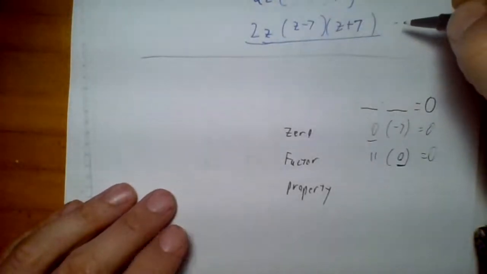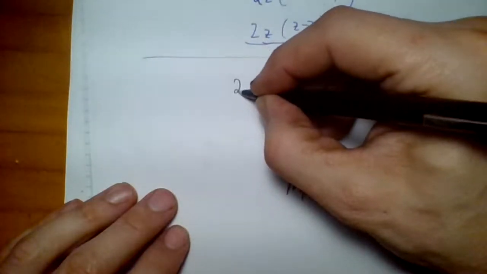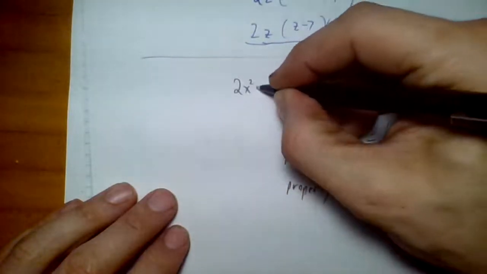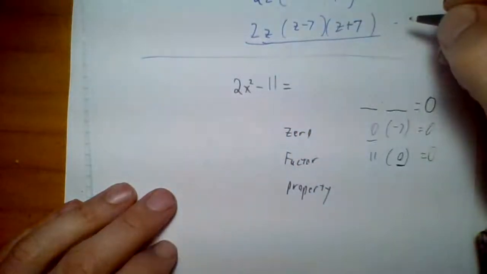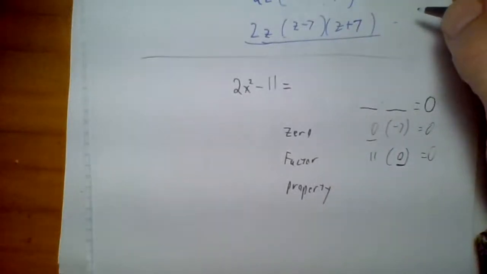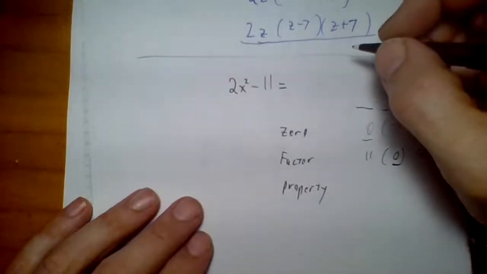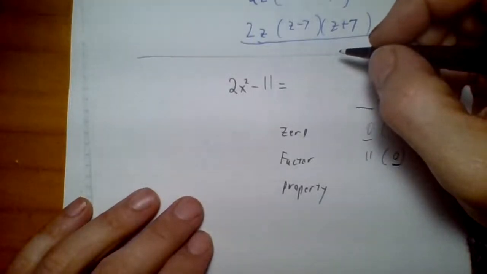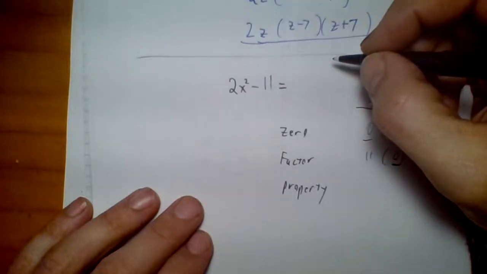But if I want to find out when 2x squared minus 11 is equal to, well, let me think this through. I'm trying to make up a problem now, and let me think this through to make sure I've got a good handle on it. That didn't come out nice.